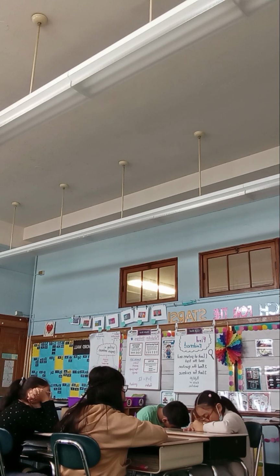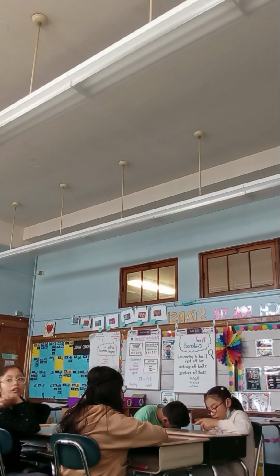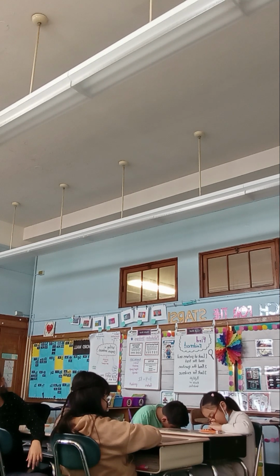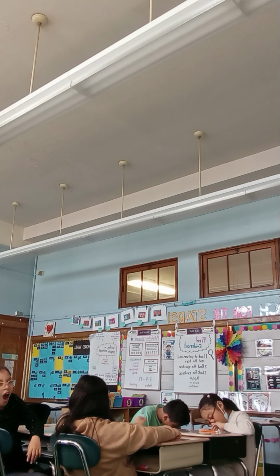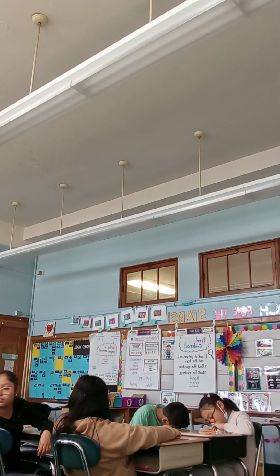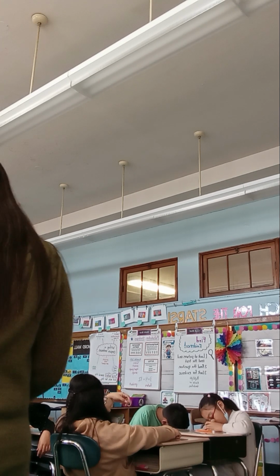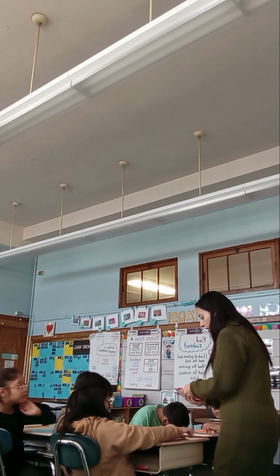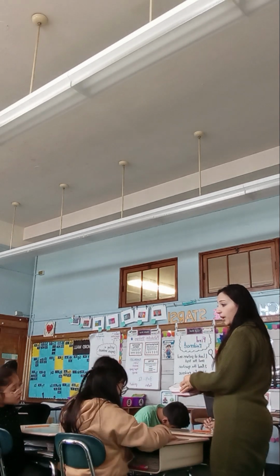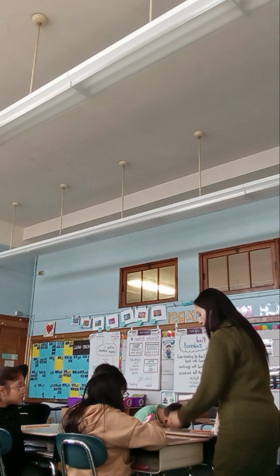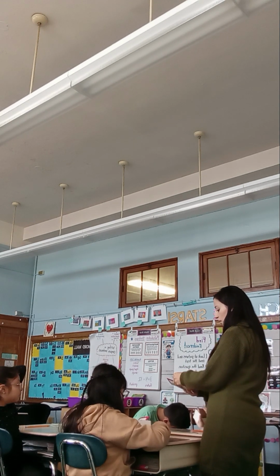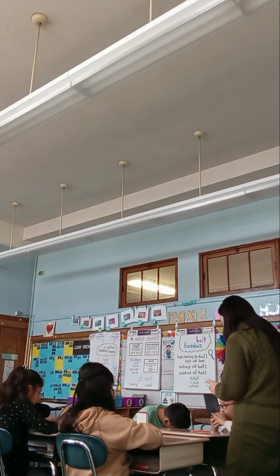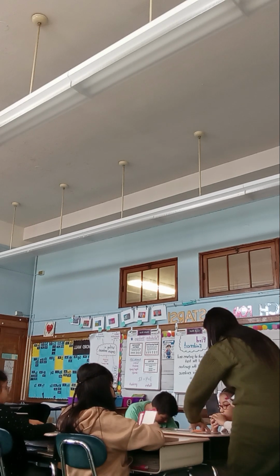Make sure that you read it aloud with your partner and then write it down. In this activity, you can work with partners or work on your own. Make sure that you read it and then you write it down.